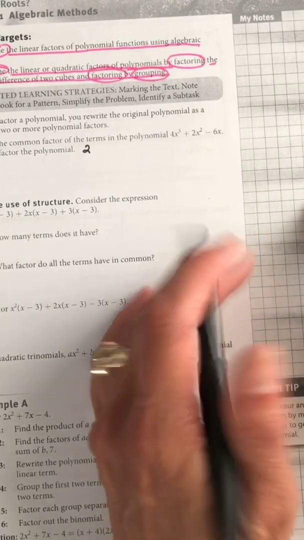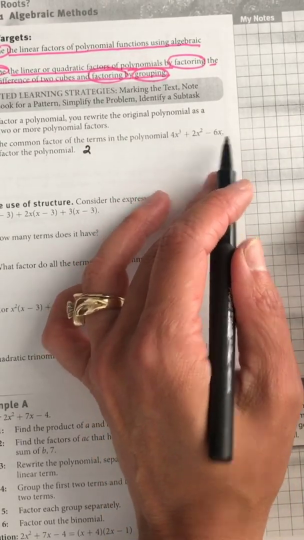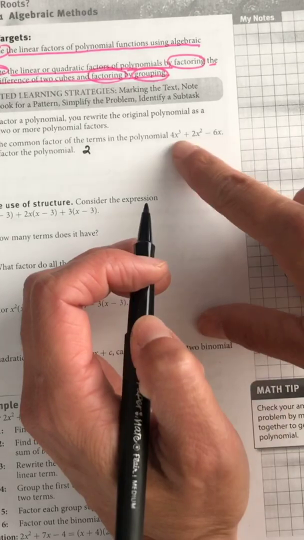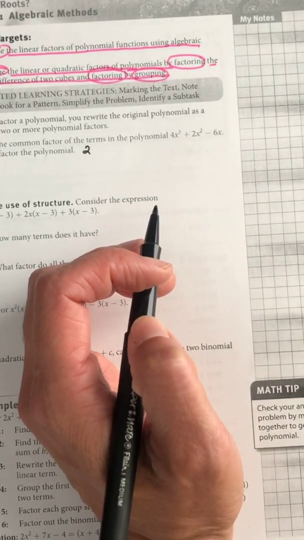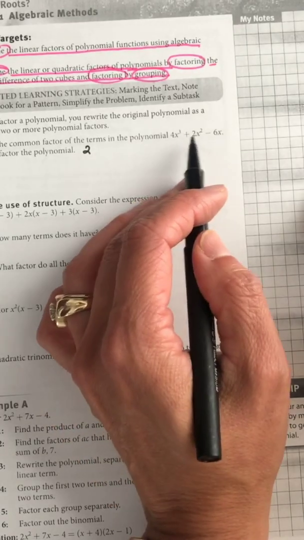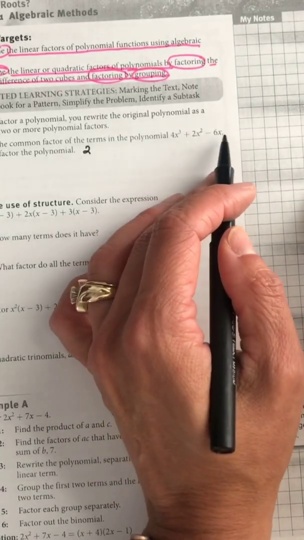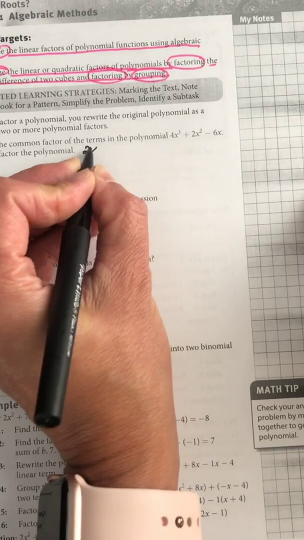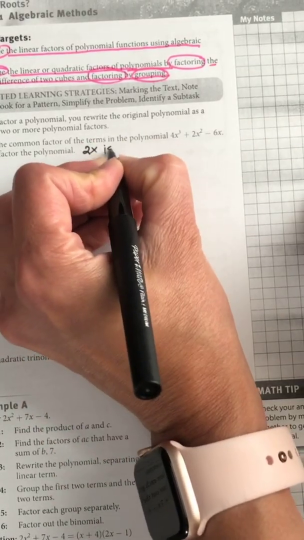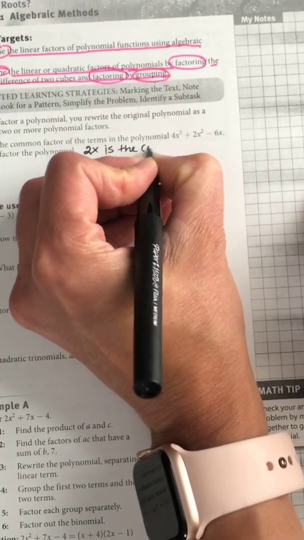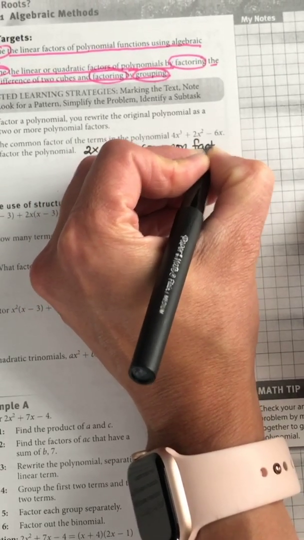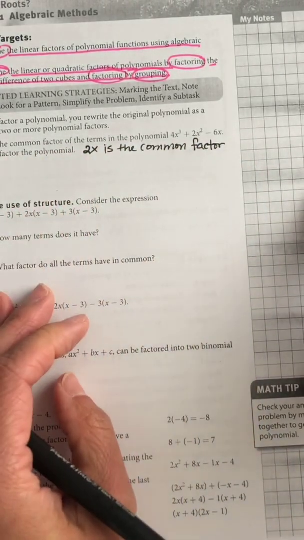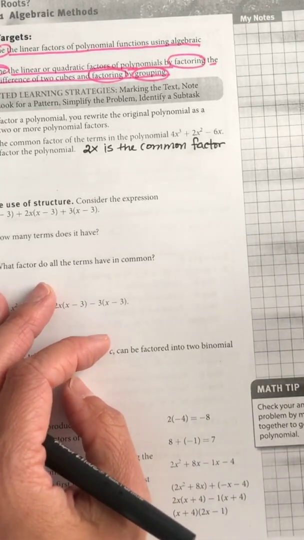Now for the x's, you have to look for the greatest x that all three have. Not the greatest one altogether, the greatest one that all three terms have. Well, the greatest x that all three of these terms have is just an x to the first power. So 2x is the common factor. Okay, it's got to be what they all have in common.